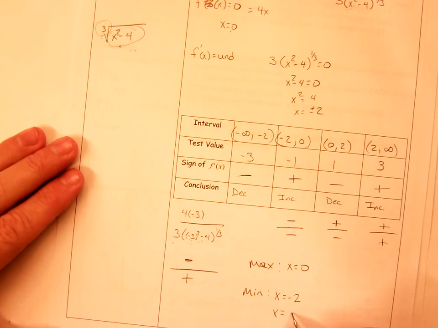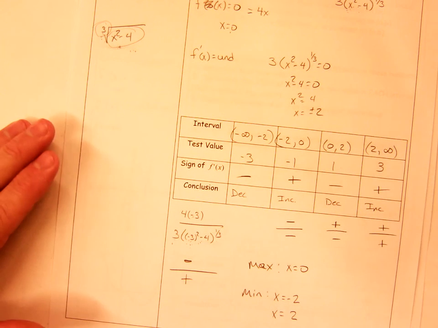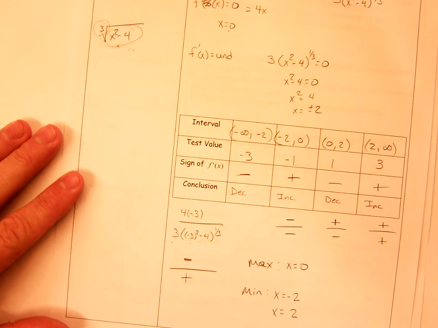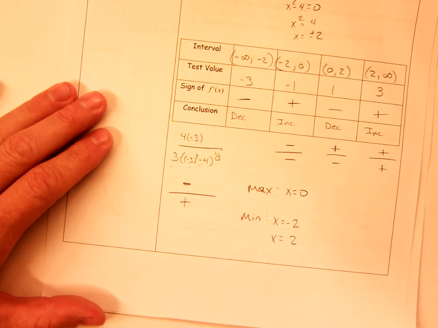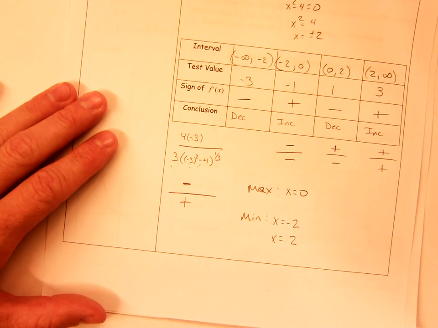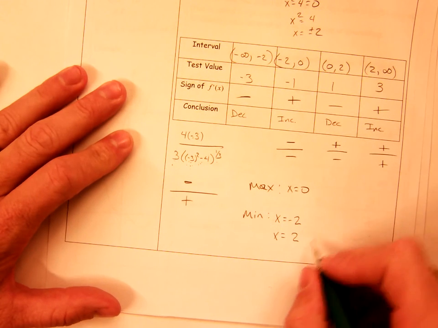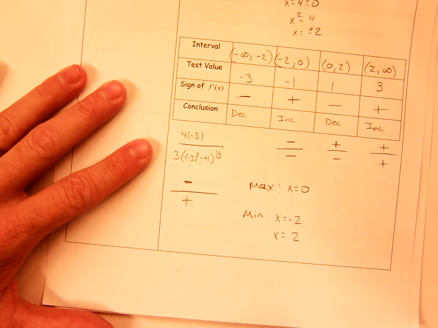Okay, so there are my critical points, and there's what's happening, my maxes and mins. And how would I find out the point at which those are occurring? Plug them back into the original equation. Okay, so do y'all understand what I mean when I say plug them back into the original? Yes.